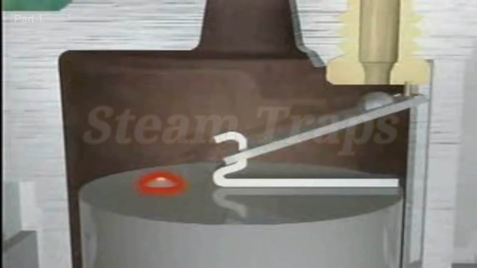The top of the inverted bucket has a small hole or vent that allows air and non-condensable gases to leave the bucket and collect in this part of the casing, which is sometimes called the cap. The top of the inverted bucket also has a clip that's attached to a connecting rod. The rod connects the bucket to the trap valve.